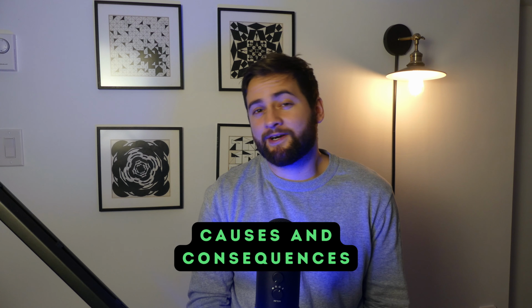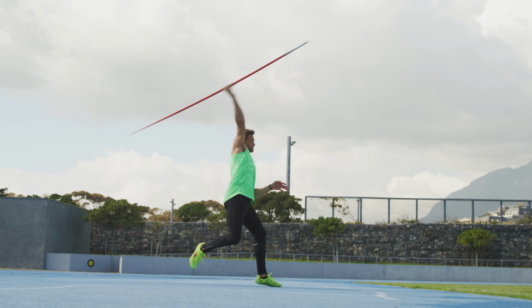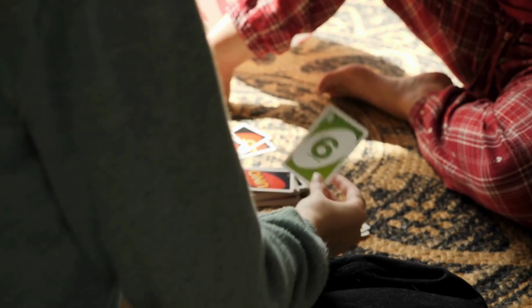What are the main causes and consequences of ocean acidification? Well, to put it simply, it's mainly due to human activities. And no, not fun human activities like javelin throwing or musical chairs or playing Uno, but rather it's due to the burning of fossil fuels, which we use as a resource to heat our homes, for transportation, the creation of many of the products and services that we use.